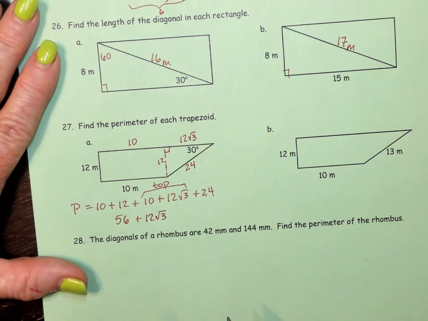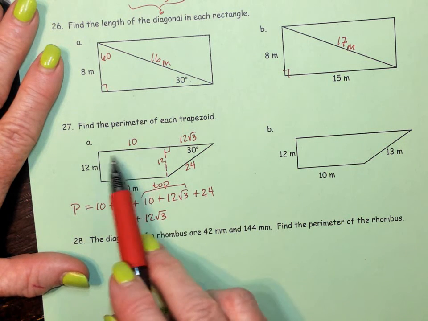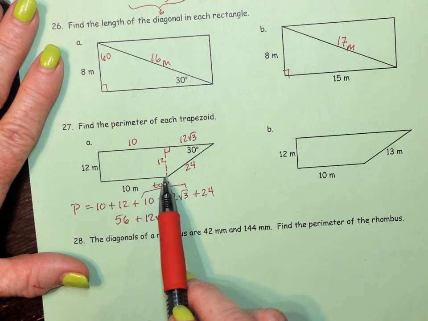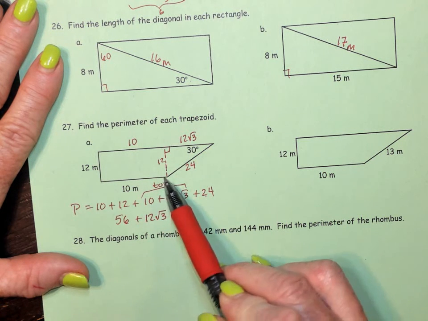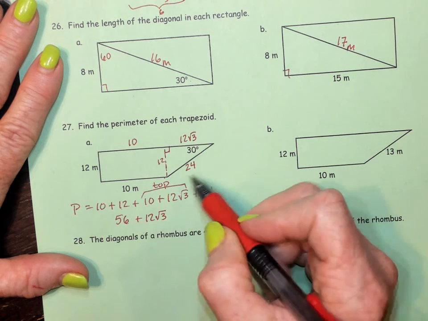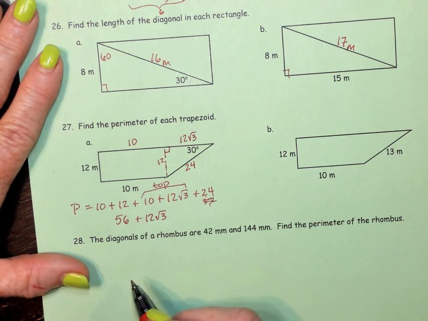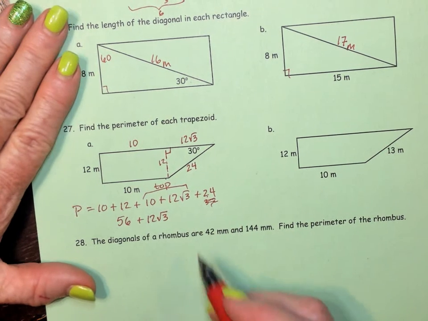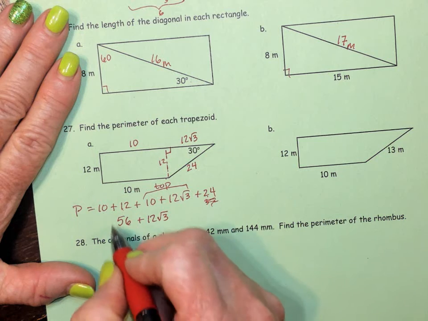Did I do that right? 10 and 12 is 22, and 10, 32, plus 24, 56, yeah? Plus 12 square root 3. I'm just looking at my answer key over there, and I think my answer key was incorrect for this one. This is the correct answer.